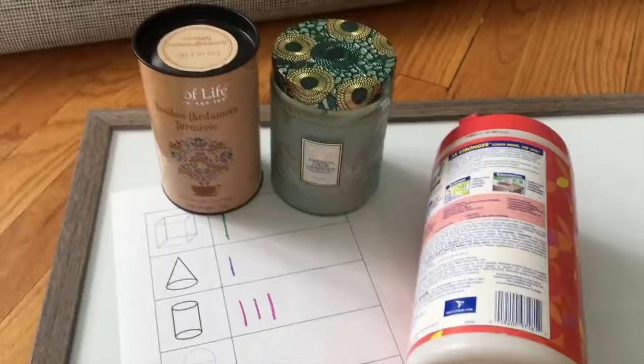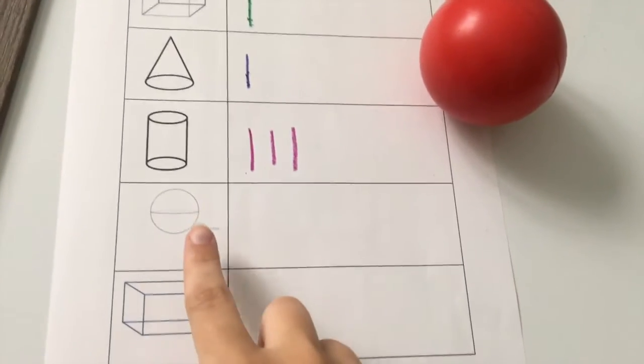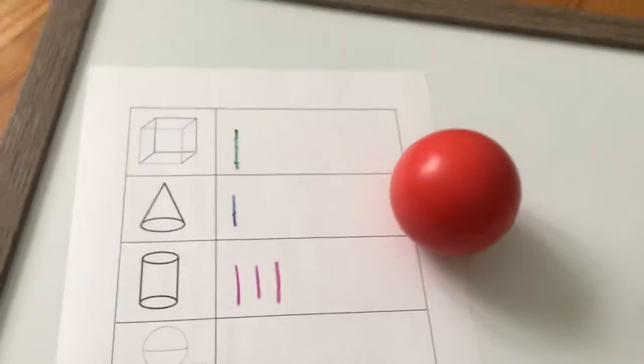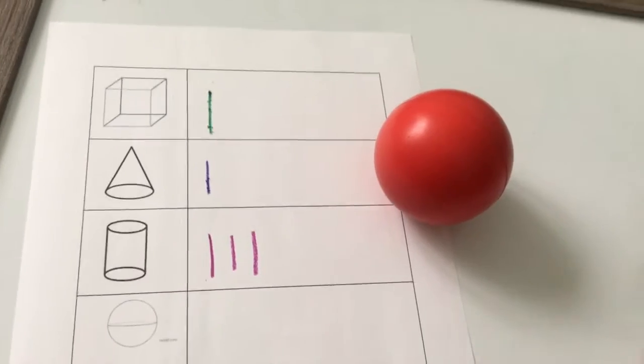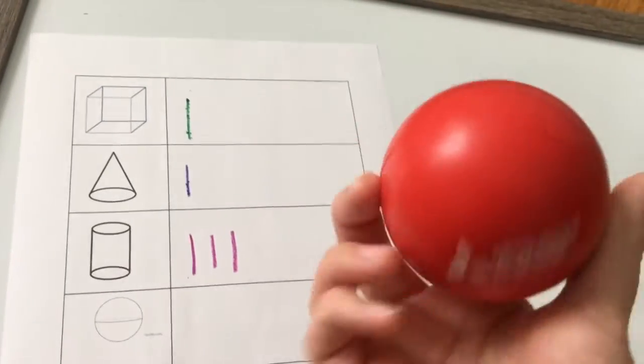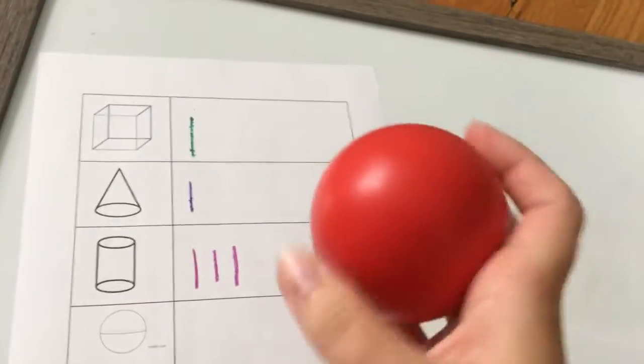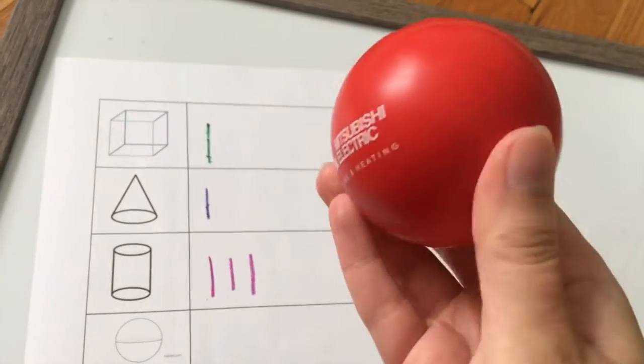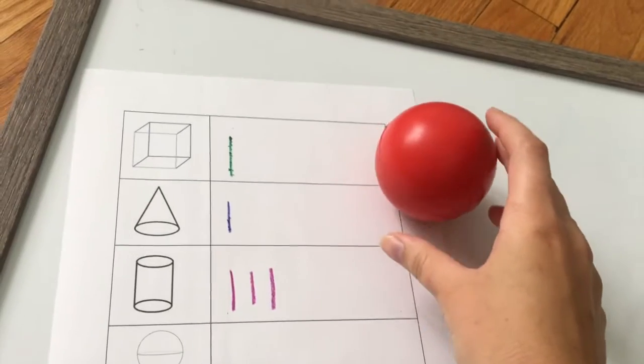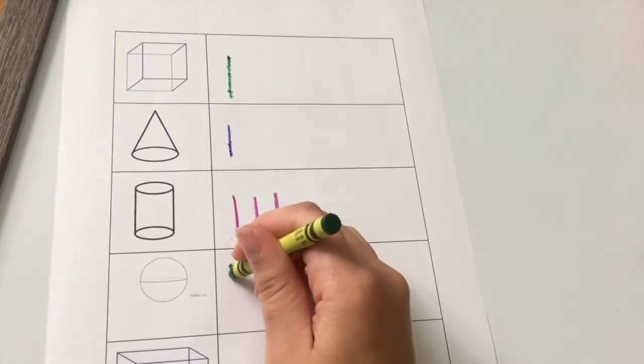Our next 3D shape is a sphere, and a sphere is round everywhere. It has no edges, no sides, and your best example of a sphere is just any kind of ball you have around the house. I'm going to put 1 tally mark for sphere.